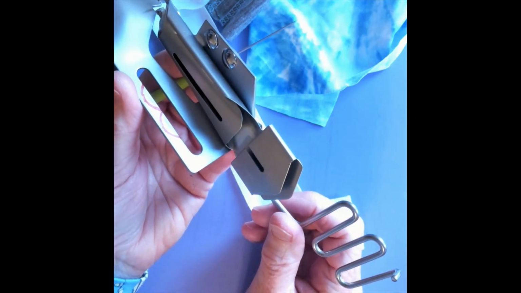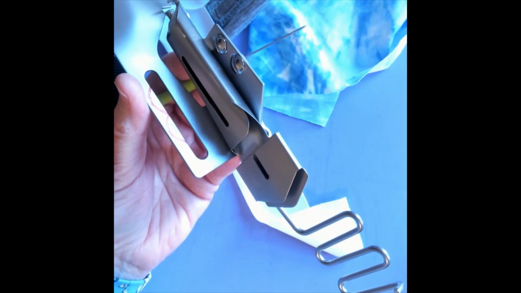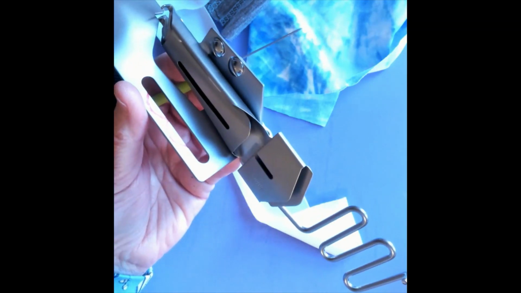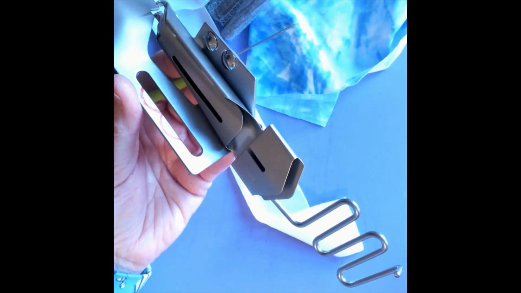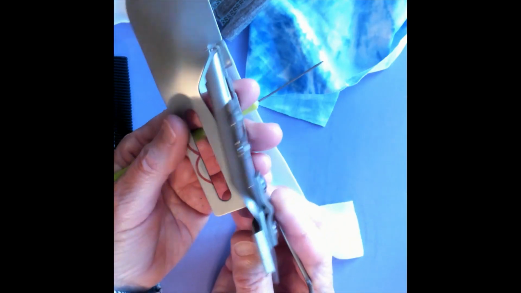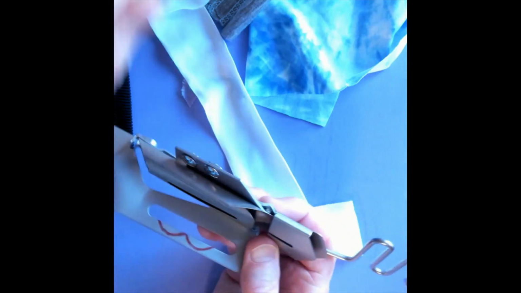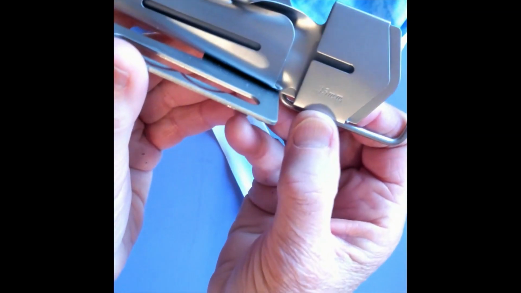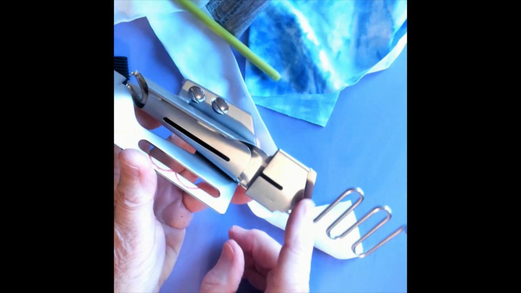So from here on out, I'm just going to talk about applying knit binding with a Coverstitch machine and a Coverstitch binding attachment. Okay? These Coverstitch knit binding attachments come in a variety of sizes, and they'll usually say right on there. This one says 35 millimeters. That means that's the cut width that you would start with.